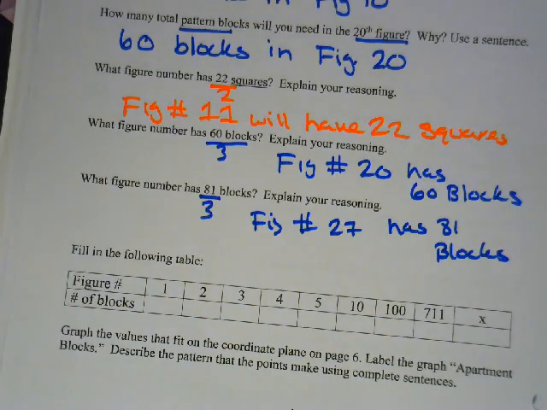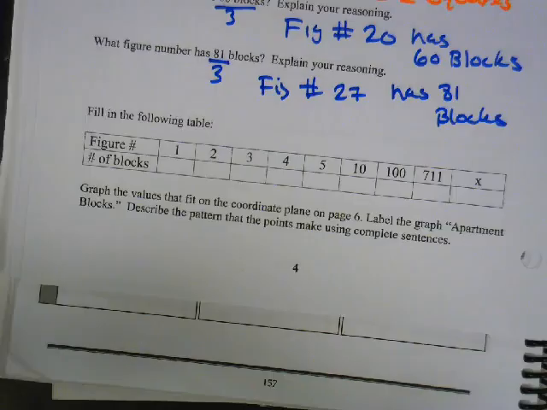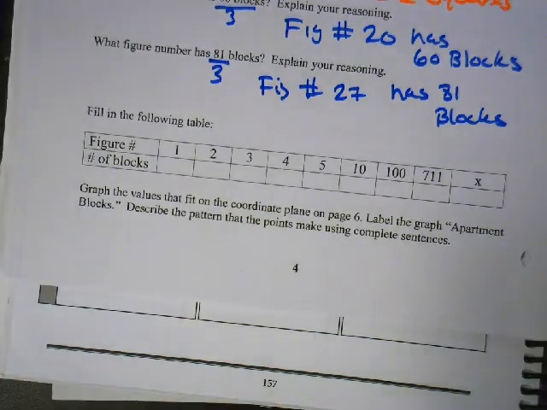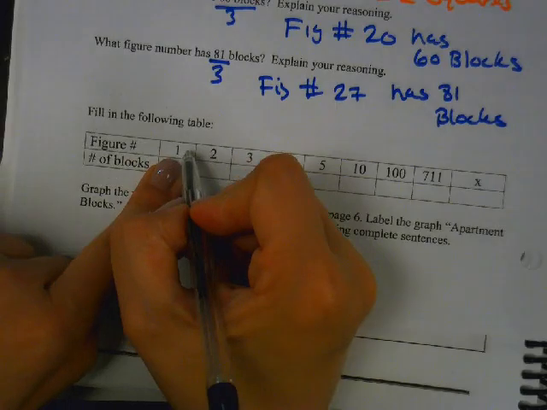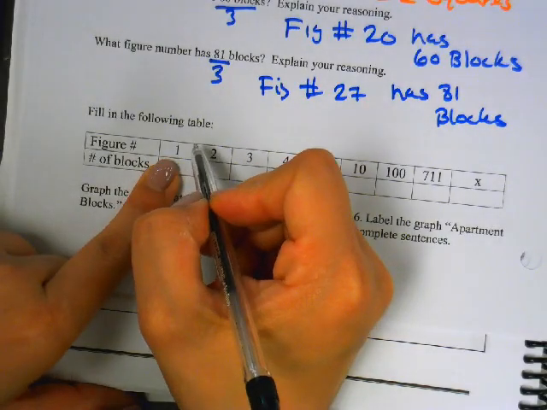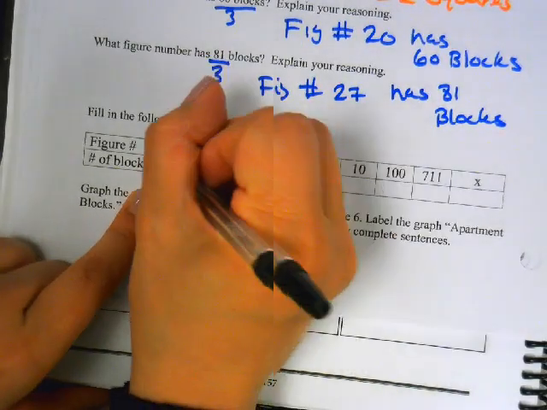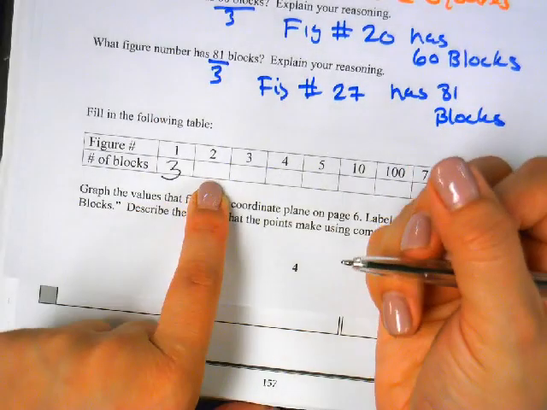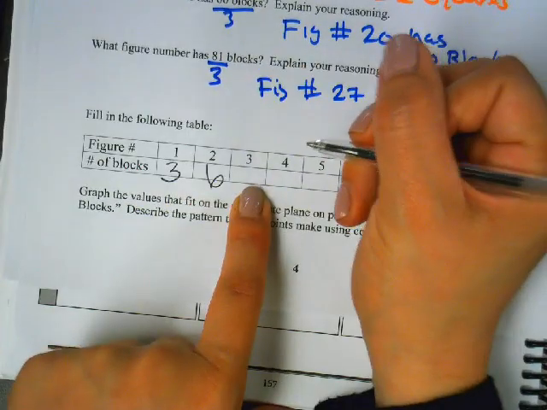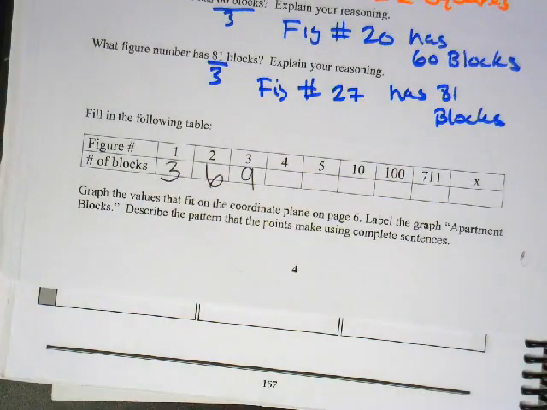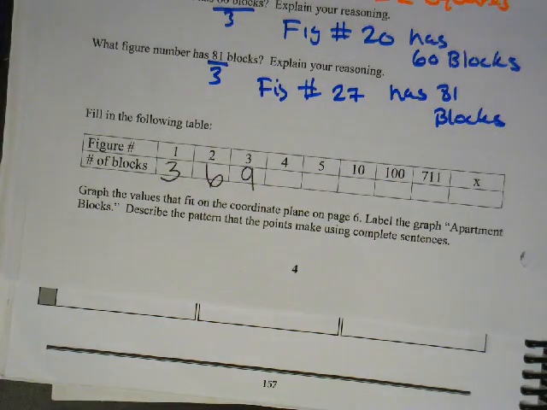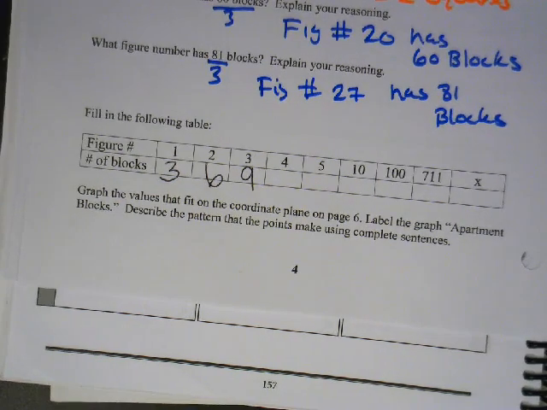All right. Tables. Yay, our best friend. Tables are going to be your best friend in 8th grade. Okay, figure 1. How many blocks does figure 1 have? 3. Yeah, in this one. Figure 2. Figure 3. What am I multiplying by? 3. All right, keep going. We're multiplying by 3. Everyone can do it. Multiply by 3. Keep going.